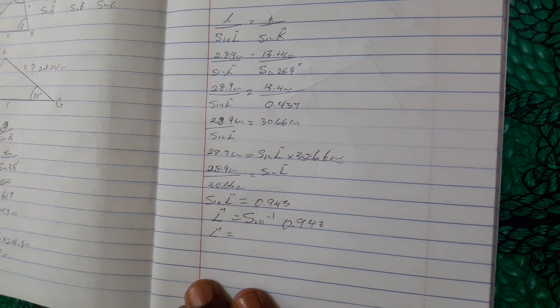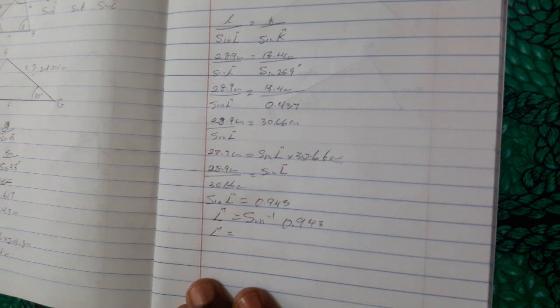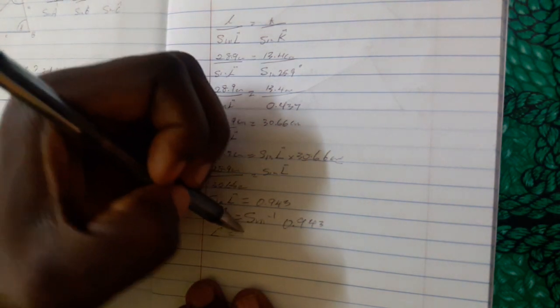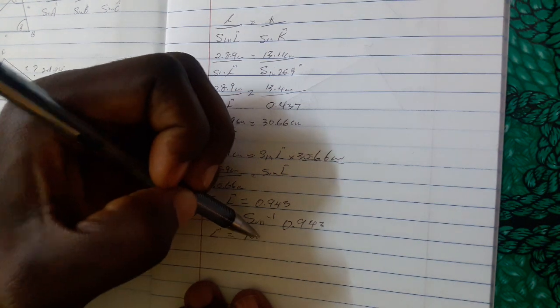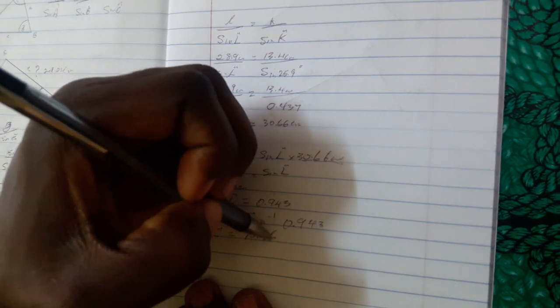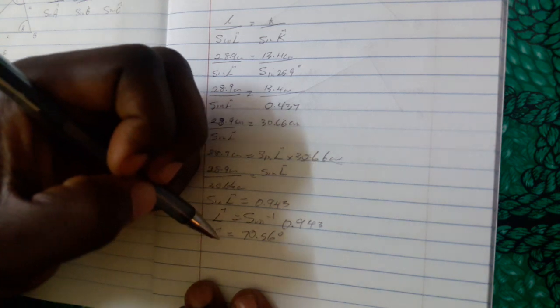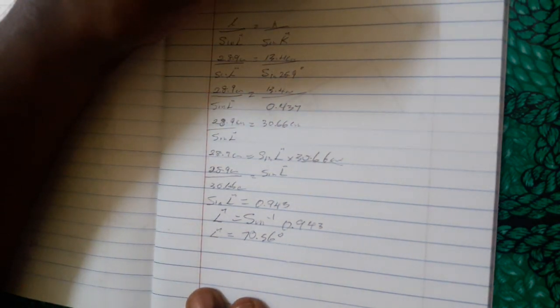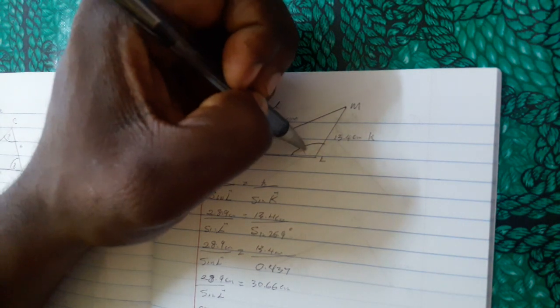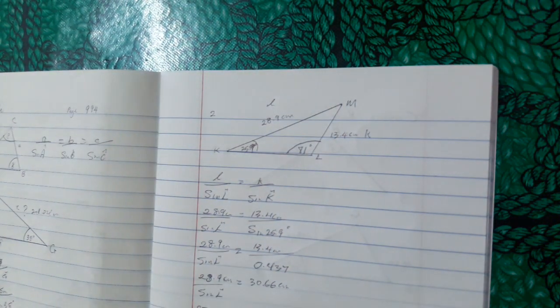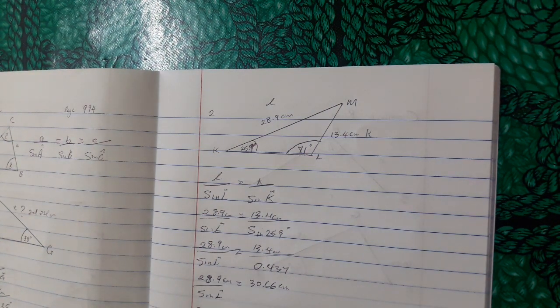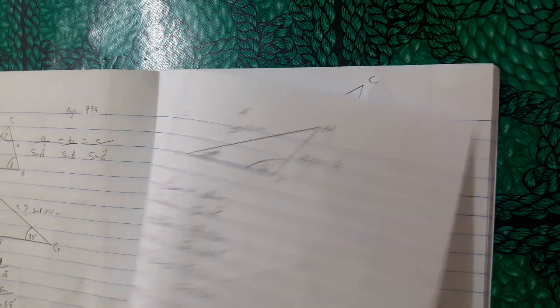So we have sine inverse of 0.943, and that will give us 70.56 degrees. If we approximate, it becomes 71 degrees. And that's the other condition under which you use the sine rule: when you're given the lengths of two sides and one angle, and you're asked to find another angle. Let's look at the cosine rule.